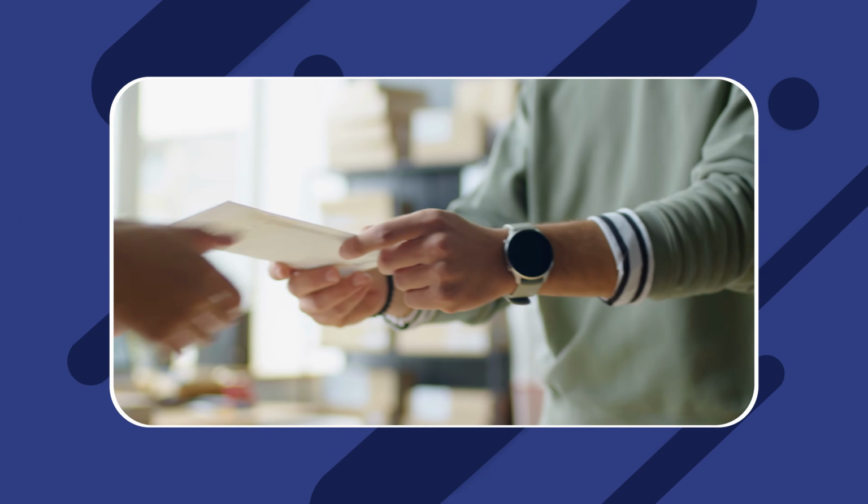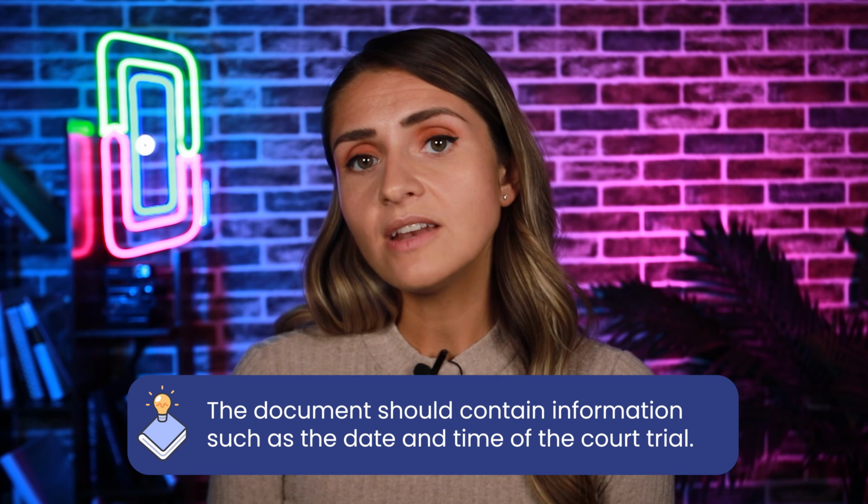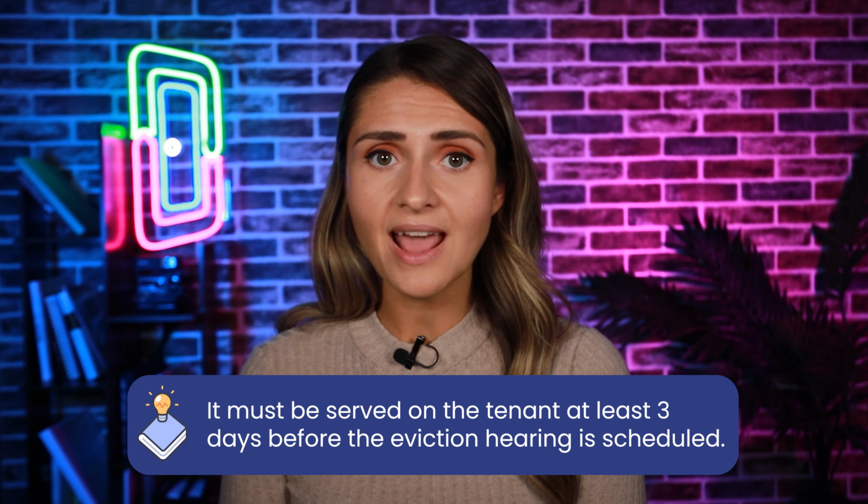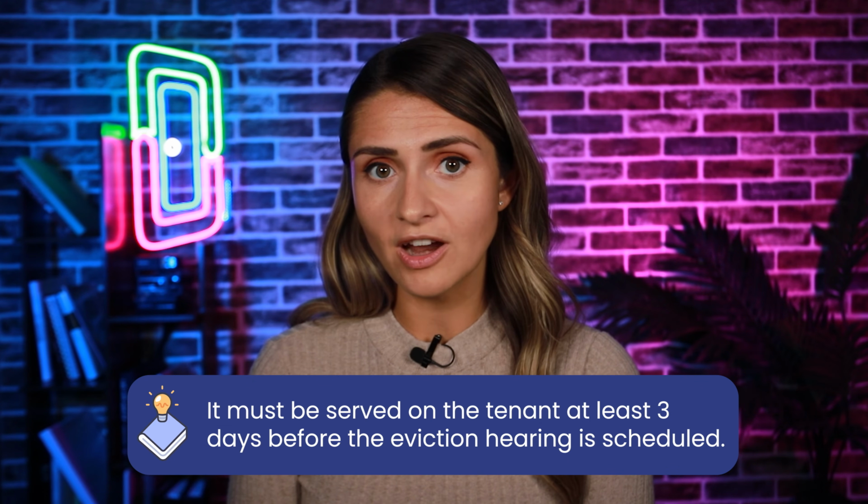Serving the tenant. The summons and complaint must be served to the tenant. The landlord must not serve this document themselves. The document should contain information such as the date and time of the court trial. The summons is a court order that informs tenants they have to attend the eviction hearing. Oklahoma allows a professional process server or the sheriff to serve the document. It must be served on the tenant at least 3 days before the eviction hearing is scheduled.